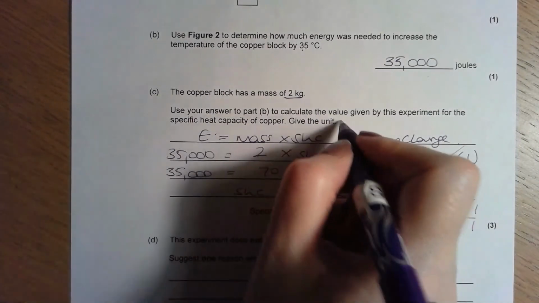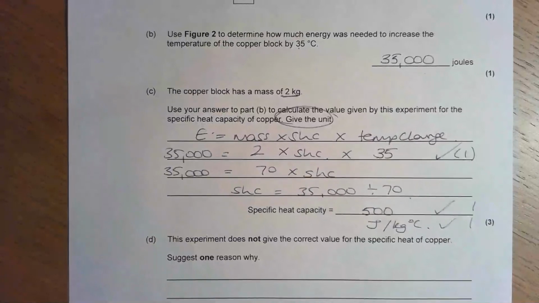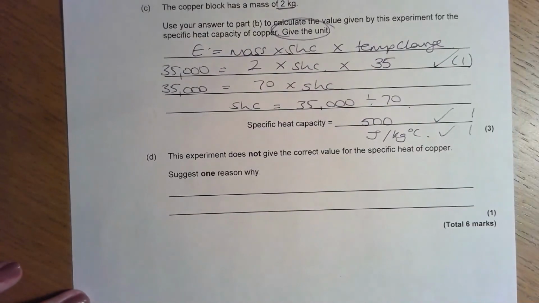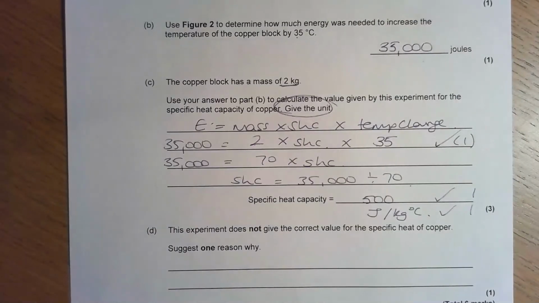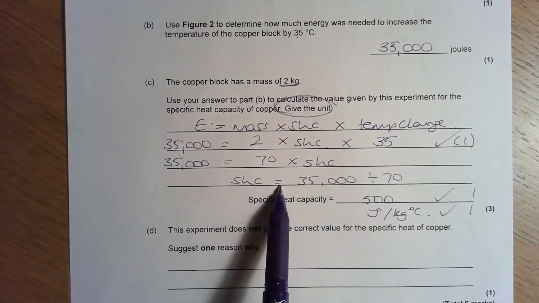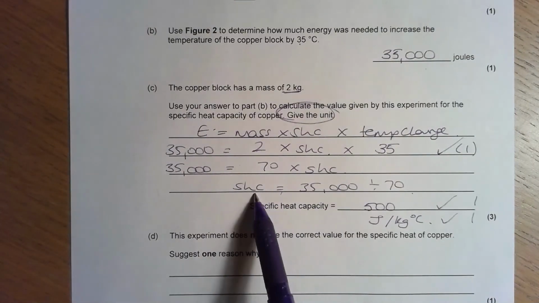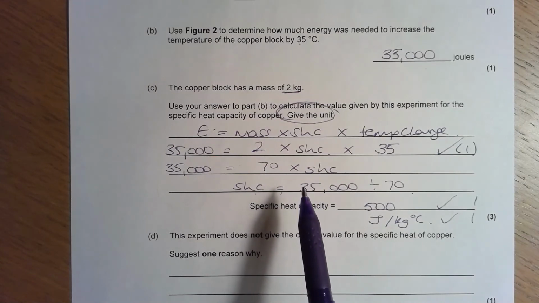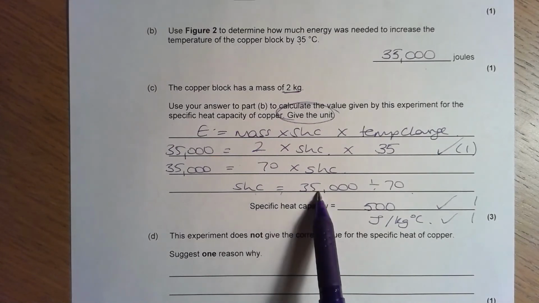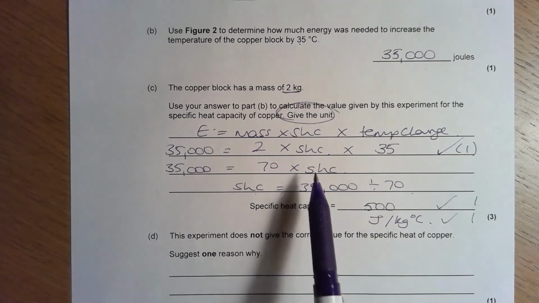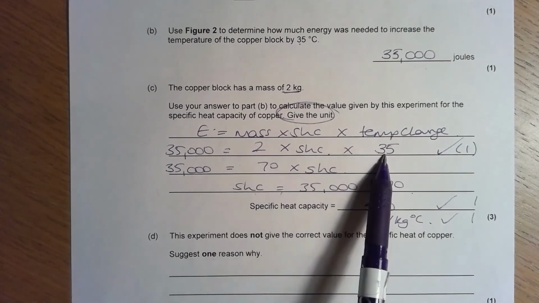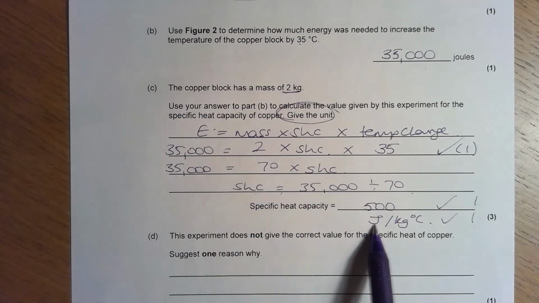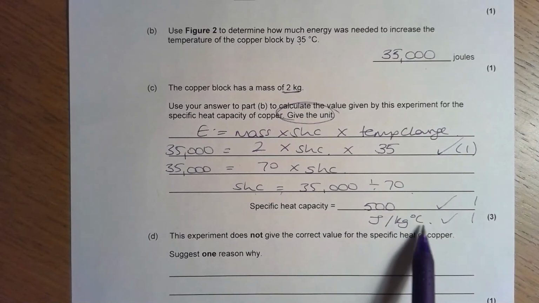It's my final mark, and it does very specifically tell me to give a unit. Remember, if you can't remember the units, you can work them out from your equation, because when you're doing specific heat capacity, you did the energy divided by the mass times the temperature change. So it's the energy in joules divided by the mass in kilograms times the temperature change in degrees C.